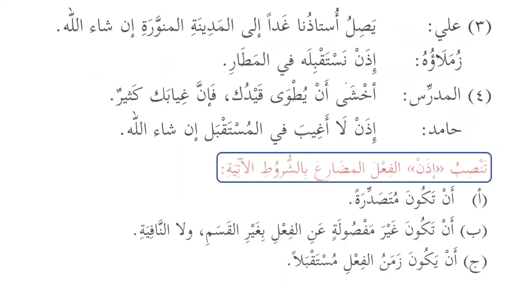علي: يصل أستاذنا غدا إلى المدينة المنورة إن شاء الله. Our teacher will arrive at Madina Munawwara tomorrow if Allah wills. زملاؤه, his friends or his colleagues: إذن نستقبله في المطار. In that case, we will welcome him at the airport.